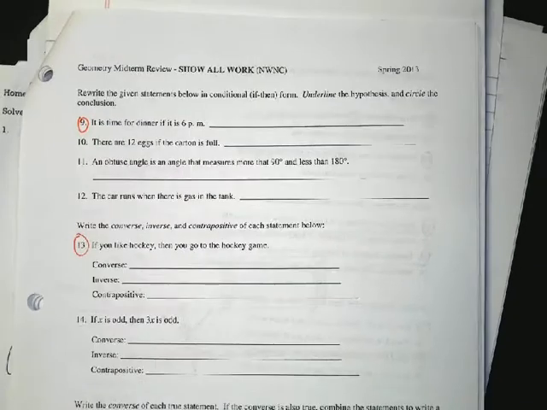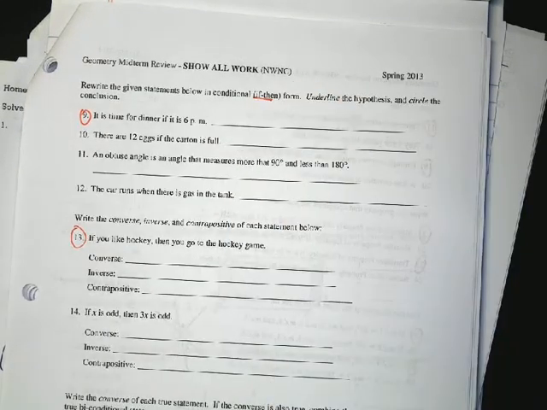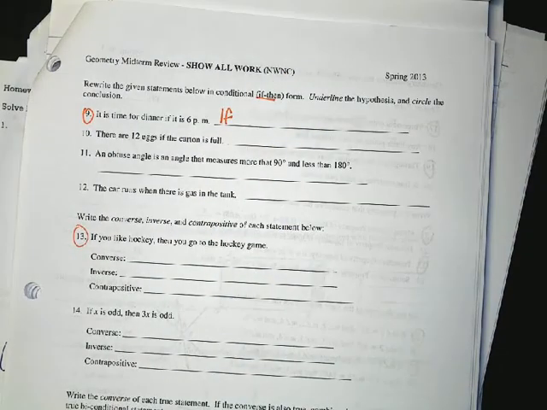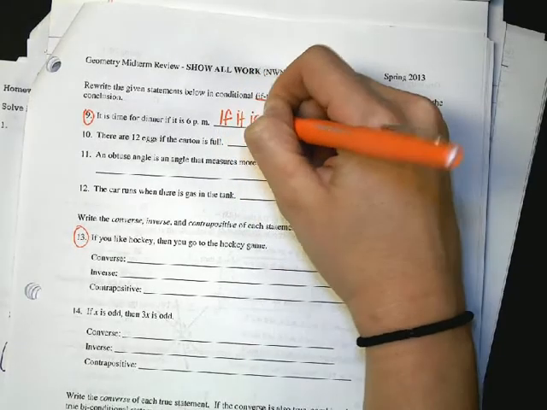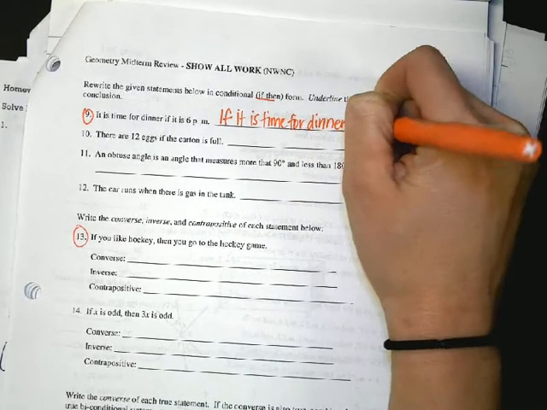The next part of Unit 2 was all about writing conditional statements. Keep in mind, a conditional statement has an if and a then: if the hypothesis, then the conclusion. So number 9, if I'm looking to write this in if-then form, then what I want to do is start off with if and then my hypothesis. The statement says it is time for dinner if it is 6 p.m. So if it is time for dinner, then my conclusion is that it is 6 p.m.